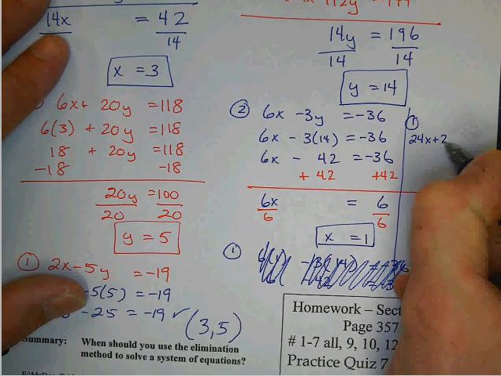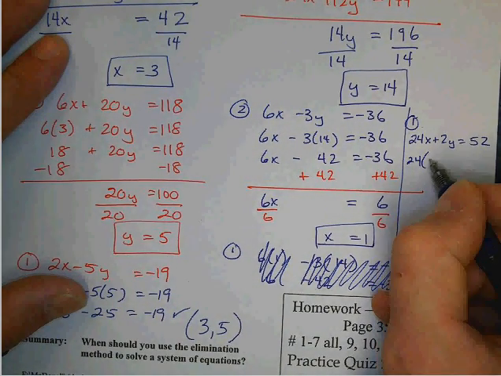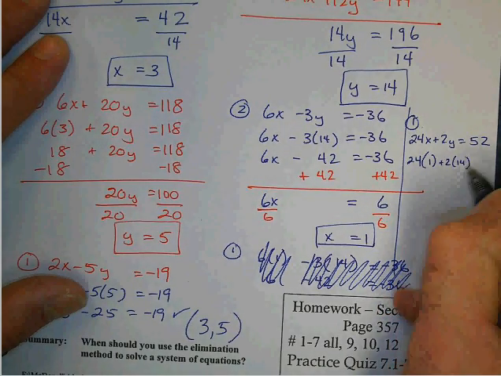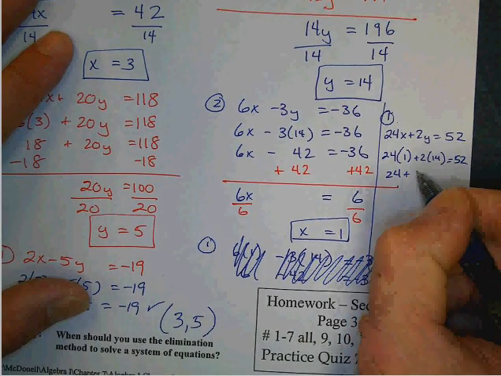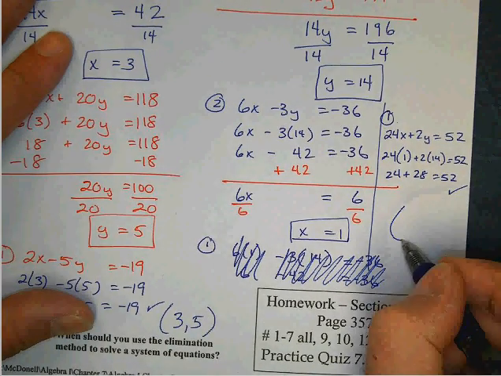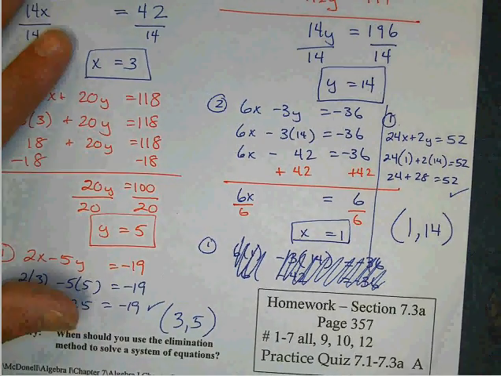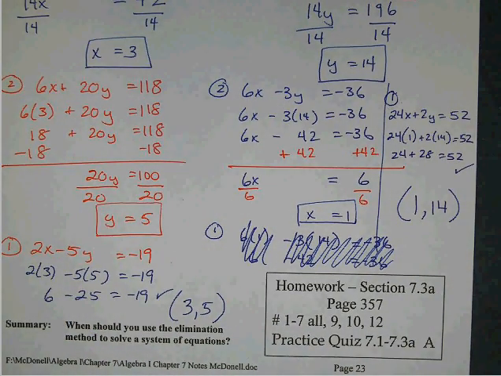24x plus 2y equals 52. 24 times 1, 2 times 14 equals 52. 24 plus 28 equals 52. Yes, that does work. Okay. So 1 comma 14. Thanks for the catch there. Will this work down here? Of course it will. It has to, because we just did it here. So my big screw up there, my fault. All right. Question.